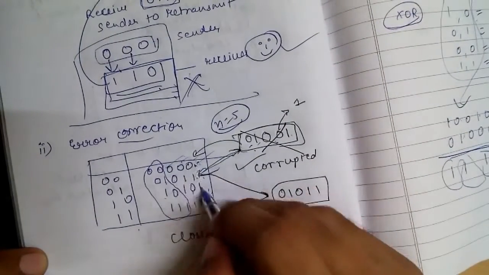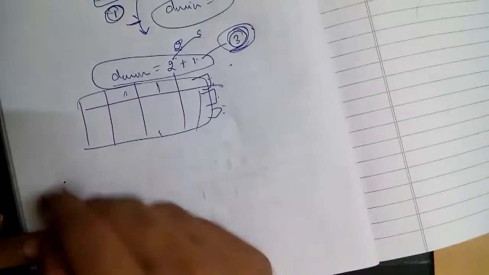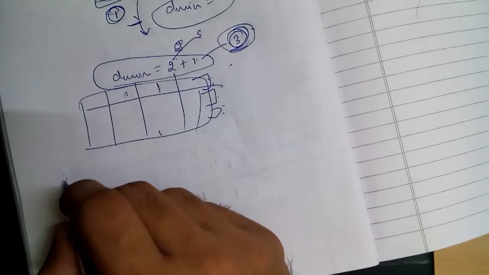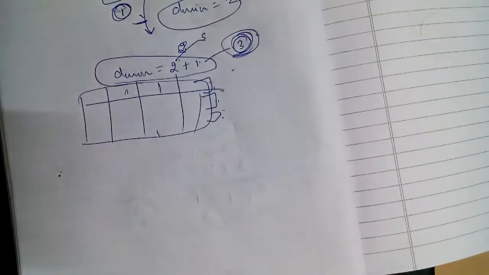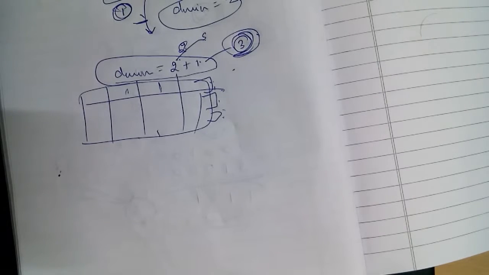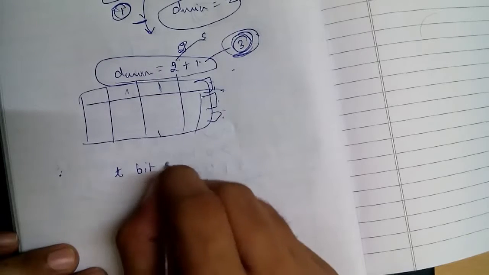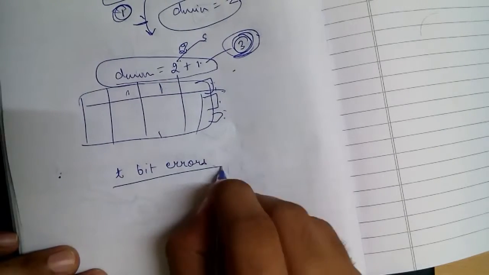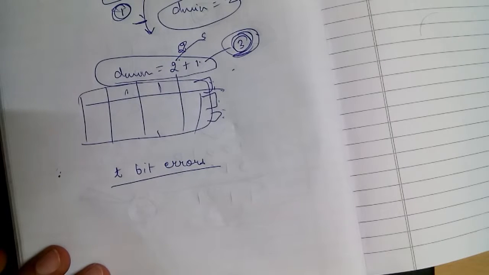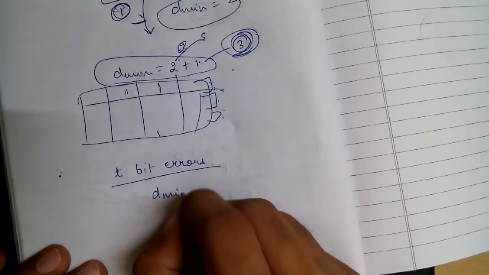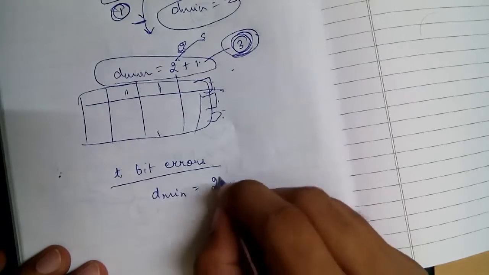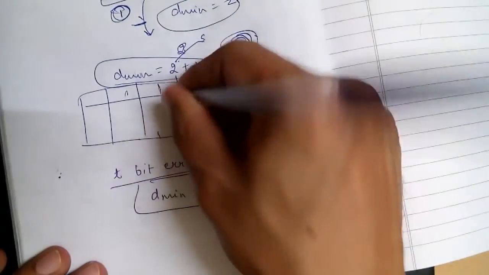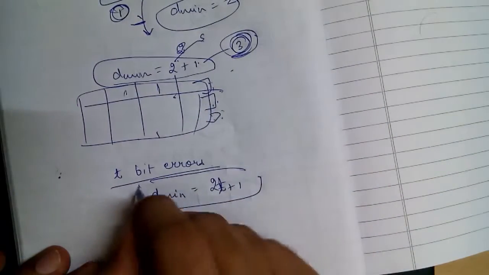What about correction? We were able to correct one bit in this. Correction also uses the concept of Hamming distance, in which to correct, let's say, T bits of errors, the minimum Hamming distance should be D minimum equal to 2T plus 1. That is, in the code word table we will have, the minimum Hamming distance should be this 2T plus 1.